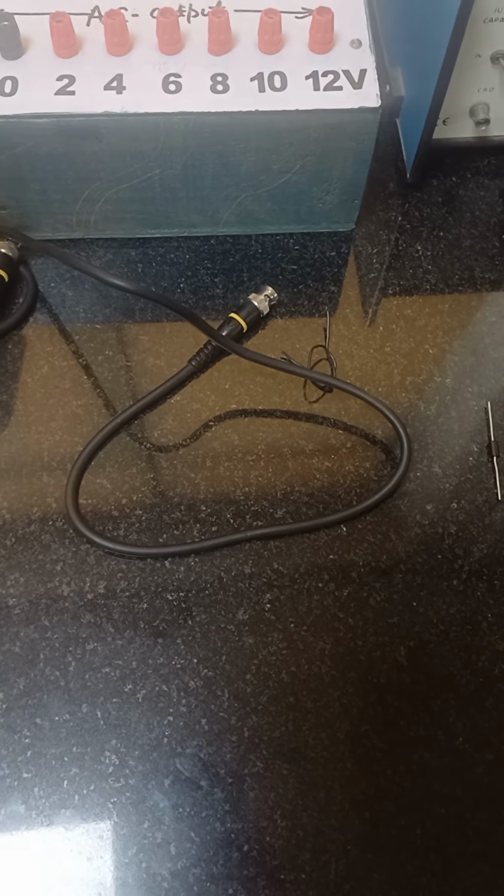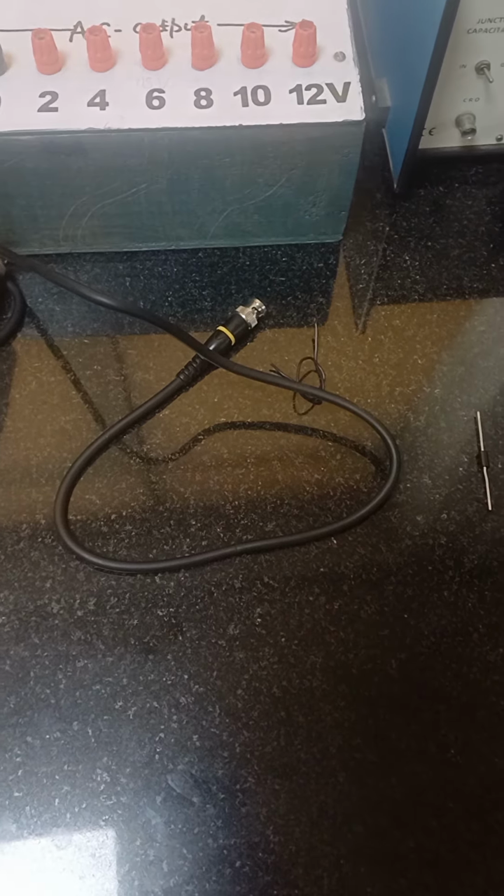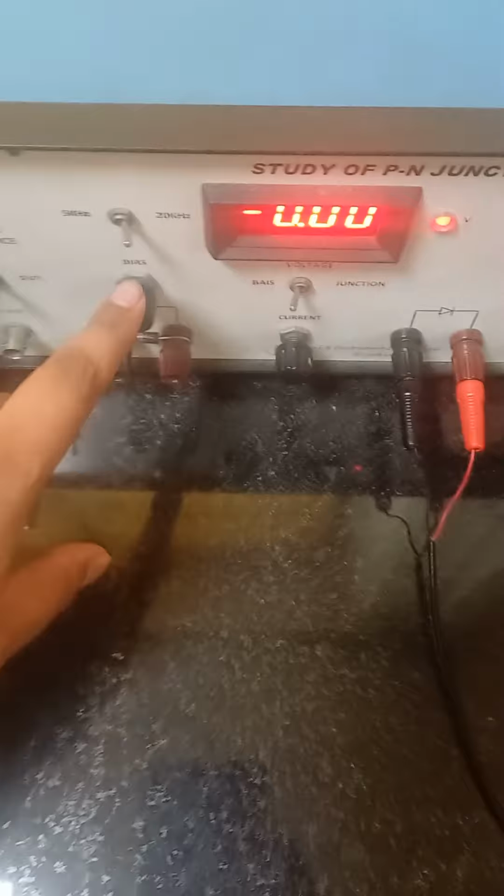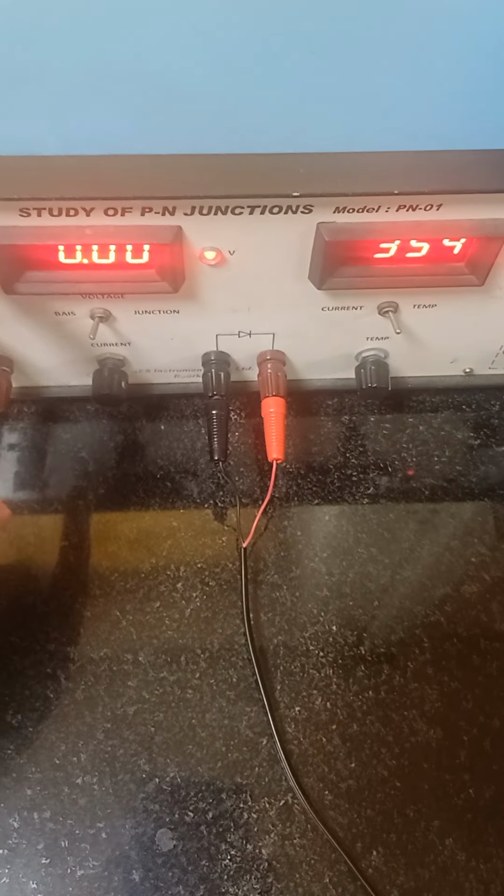The depletion capacitance we find out with the help of the formula 0.41 under root of V2 chi square minus V1 chi square. We take it in picofarads, and V2 and V1 are the bias voltages we take at 5 kilohertz and at 20 kilohertz.